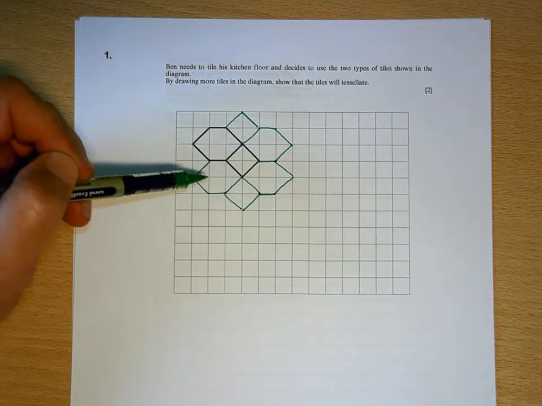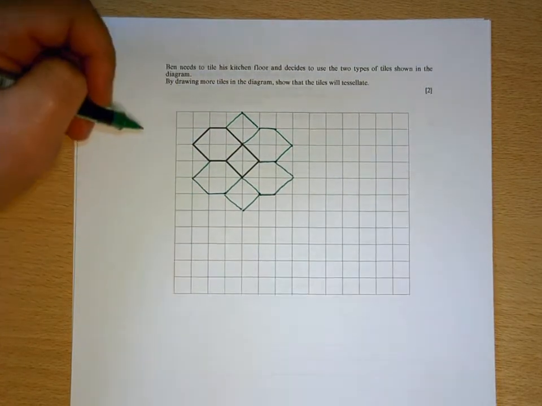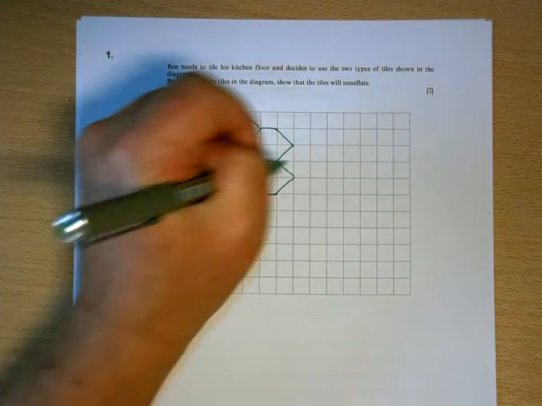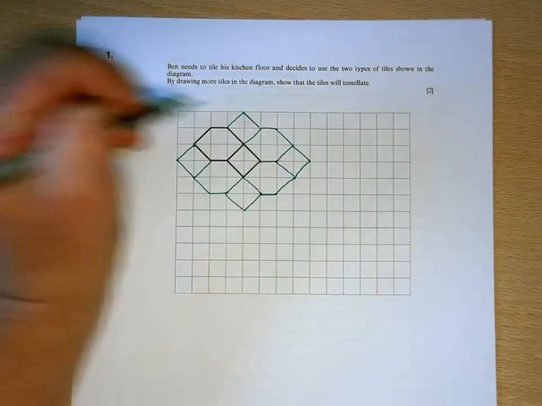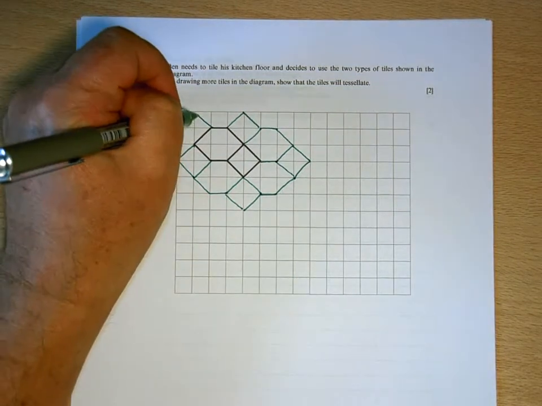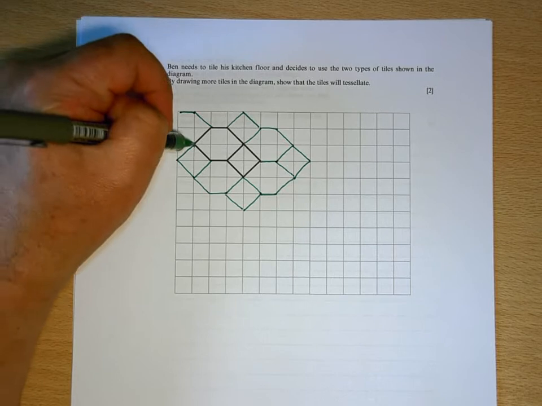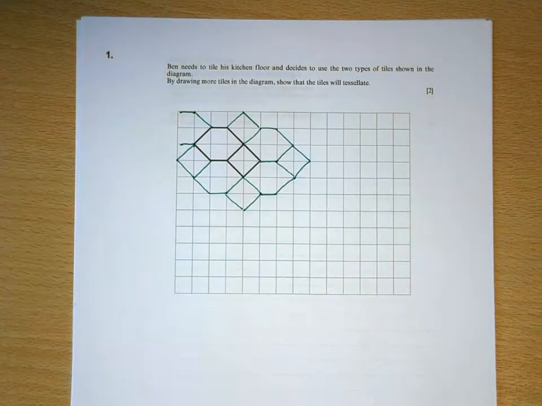1, 2, 3, 4, 5. Actually it wants at least 6 for the 2 marks, so let's draw another couple of those in to see how that shape is continuing. So there's 2 marks for that, 1 mark for at least 3 shapes, the second mark for at least 6 shapes.